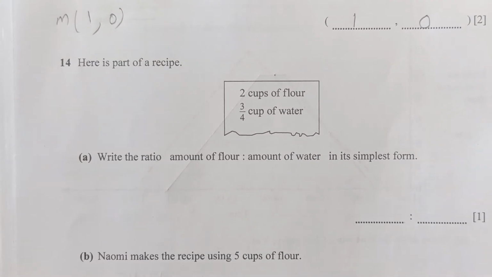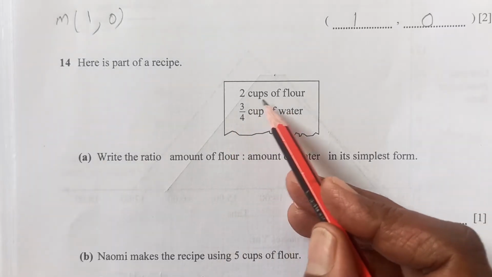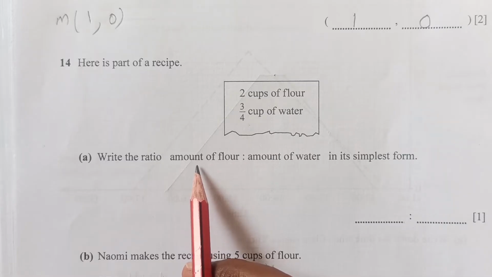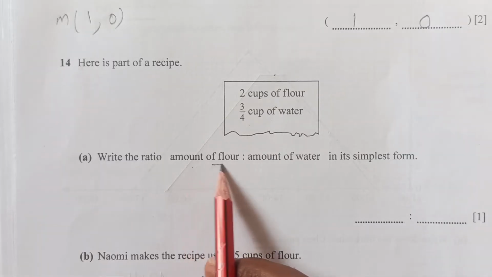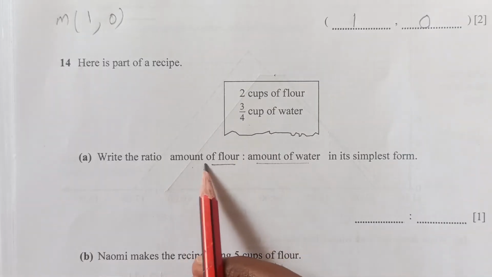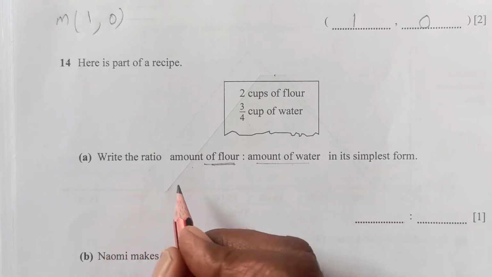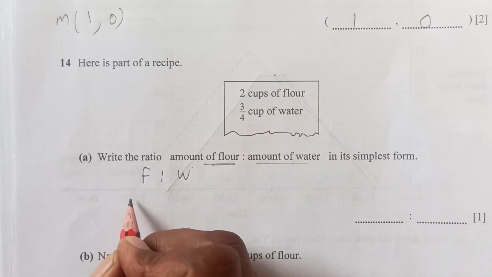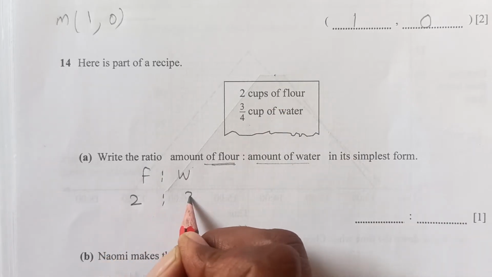Number 14, here is a part of a recipe. 2 cups of flour, 3/4 cups of water. Write the ratio of the amount of water to the amount of flour in its simplest form. So flour to water. Flour is 2 cups and water is 3/4 cup.